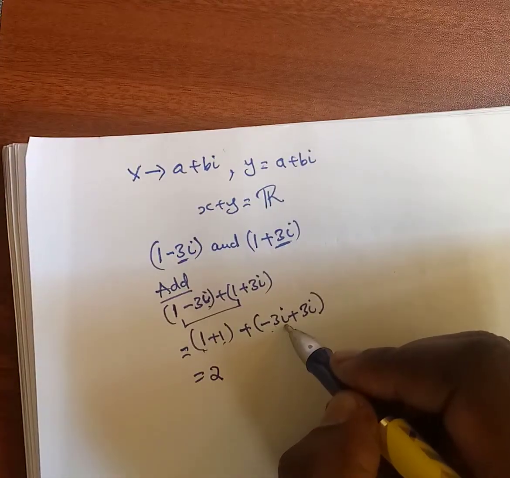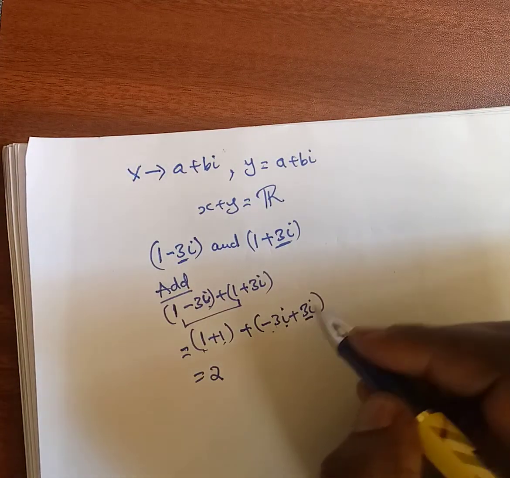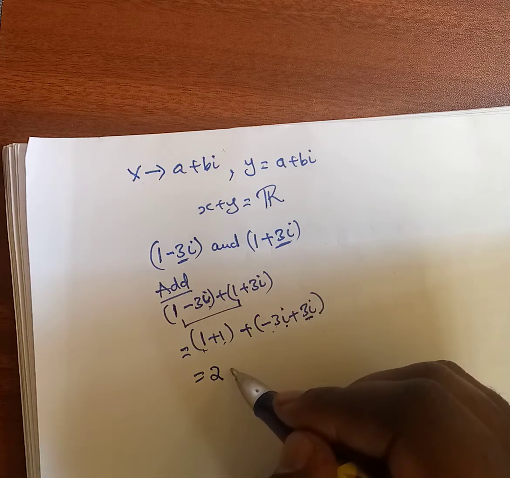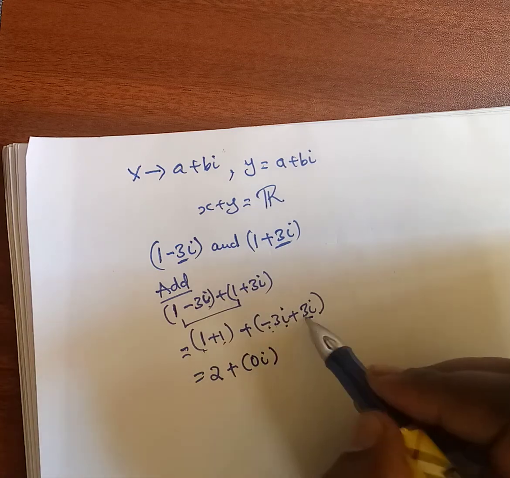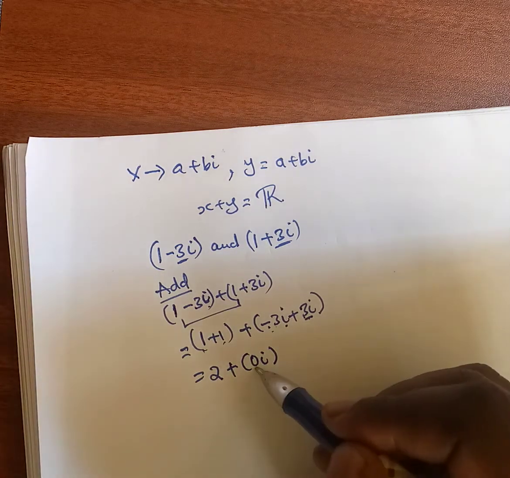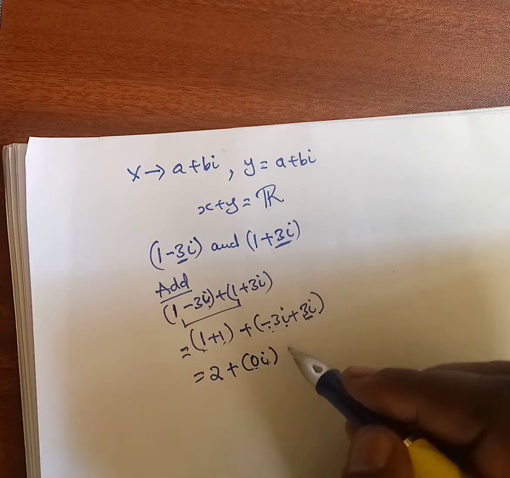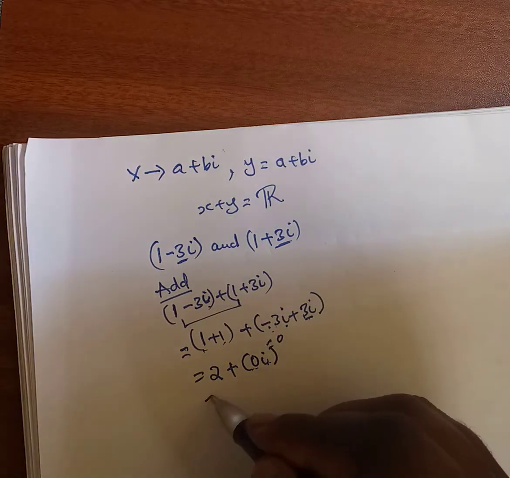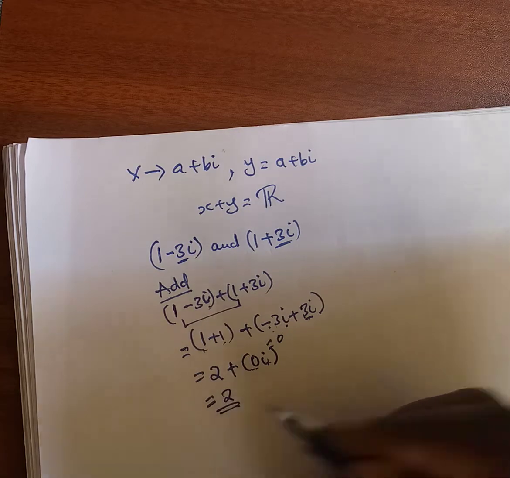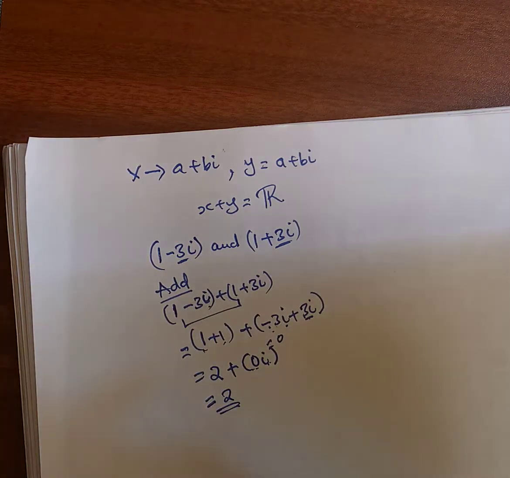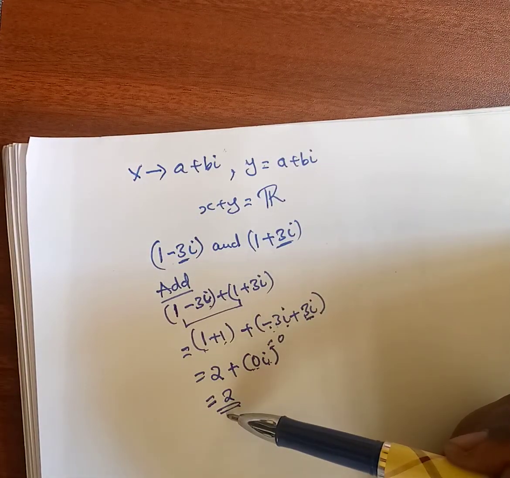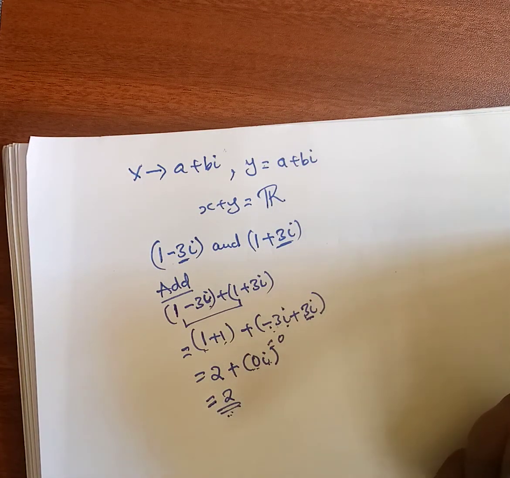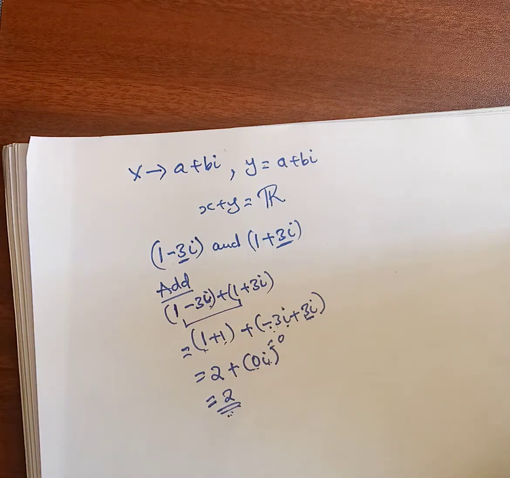When I have a debt of 3 and I have an income of 3, I'll have to pay that debt, and therefore what I'll be left with is a 0i, because minus 3 plus 3 is 0. Any number times 0, whether imaginary or real, is 0. So this part is 0. What I'll be left with is just the 2. So those two complex numbers have added up to a real number which doesn't have the imaginary section.